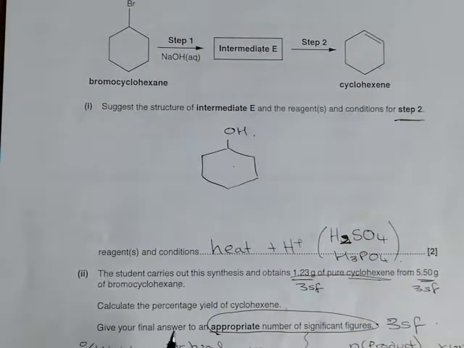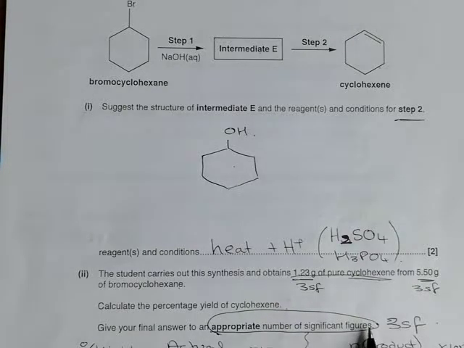In the next part then, the student carries out the synthesis and obtains this amount of cyclohexene from that amount of bromocyclohexane. Calculate the percentage yield of it, and you're giving your answer to an appropriate number of sig figs. That one is to 3, that one is to 3, so your final answer is also to 3.